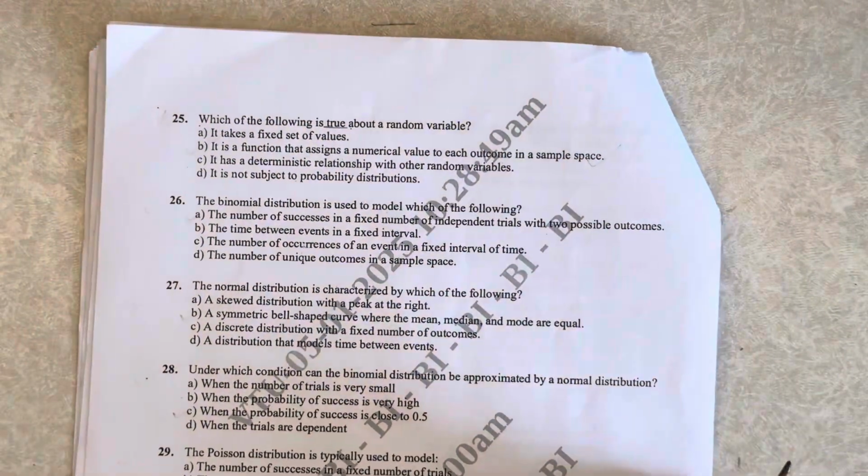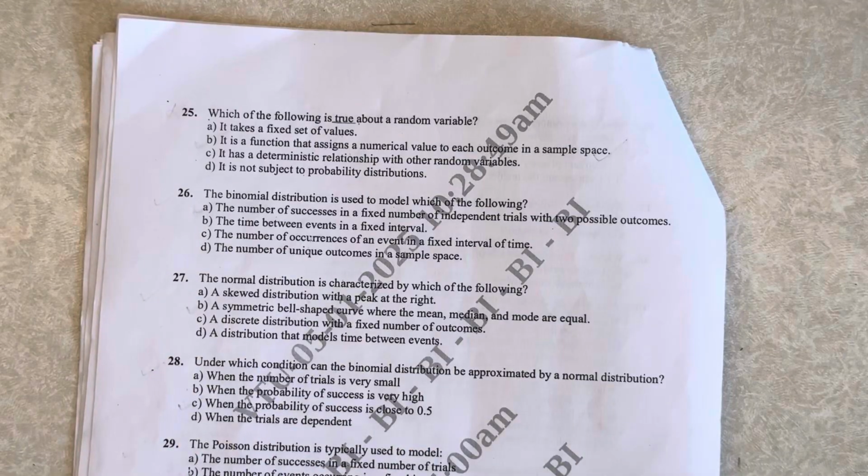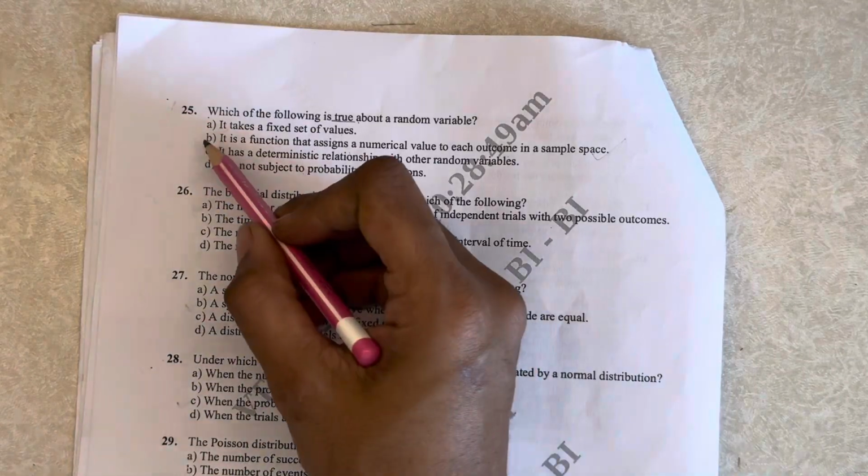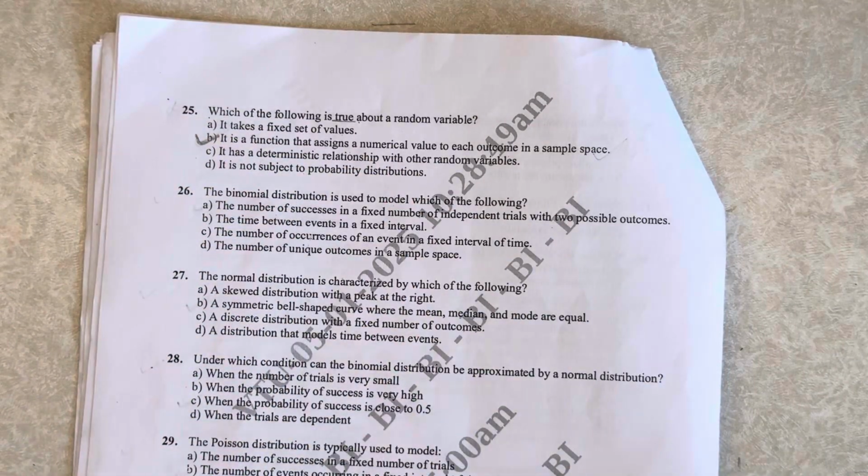Question 25. Which of the following is true about a random variable? A random variable maps outcomes of random processes to numerical values. For example, when you are rolling a die, the outcome, 1 to 6, is a random variable representing the numbers on the dice. So the answer is B. It is a function that assigns a numerical value to each outcome in a sample space.